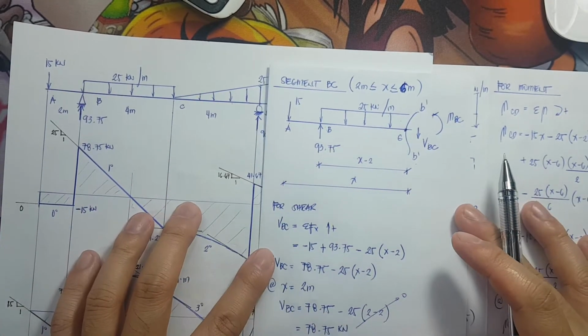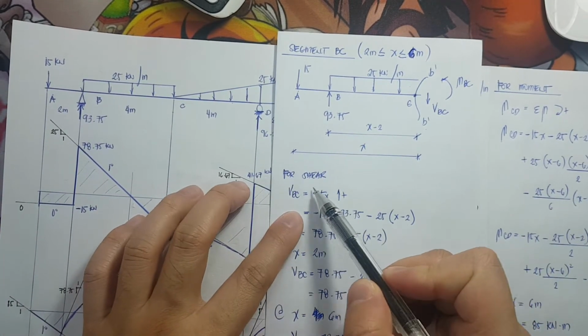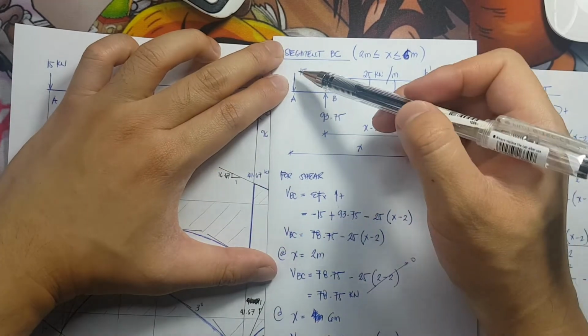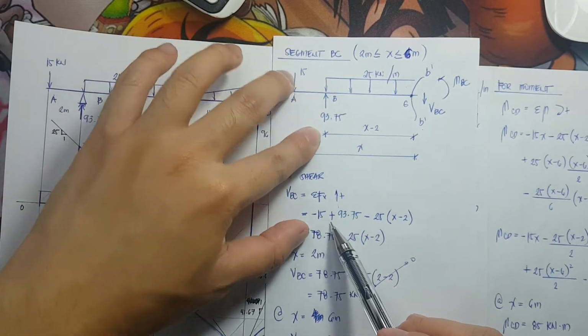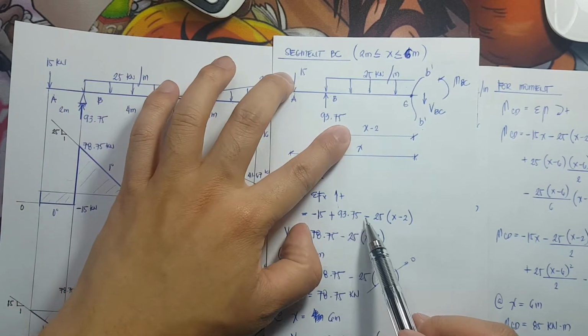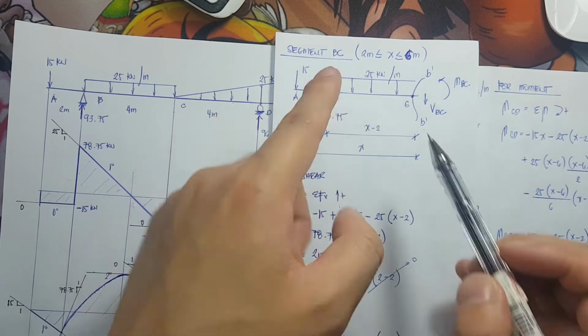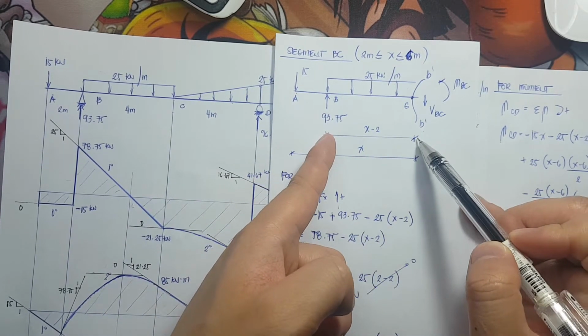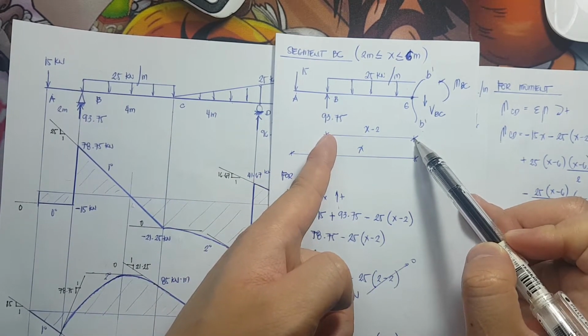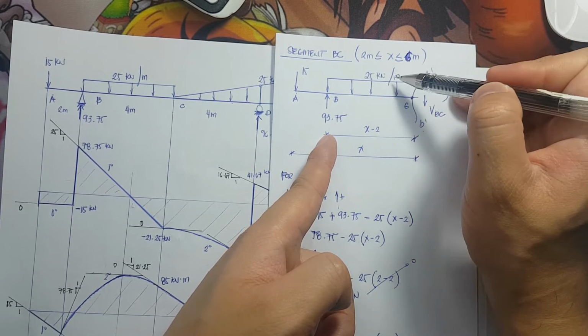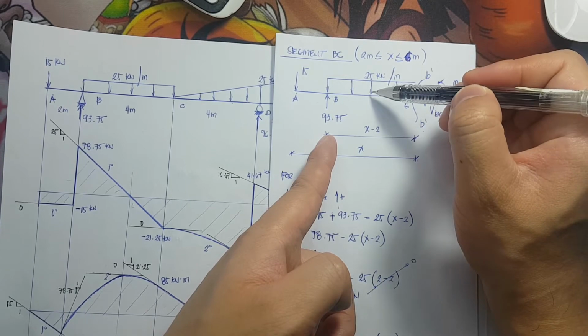Okay? So, for shear, it is summation of vertical forces. All forces pointing upward are positive. So, negative 15 plus 93.75 minus 25 kilonewton per meter times the span of x minus 2. Times the lever arm, and we know that the resultant of 25 kilonewton per meter is acting at the center.